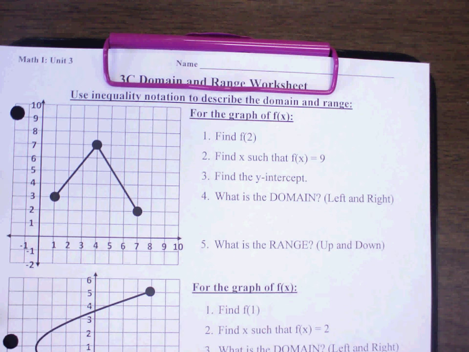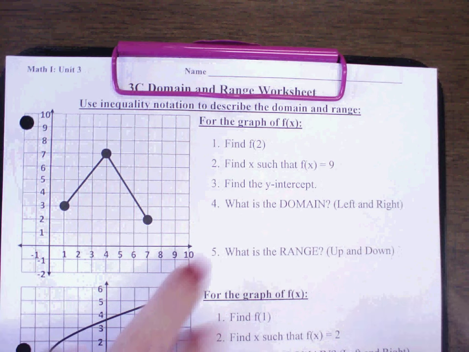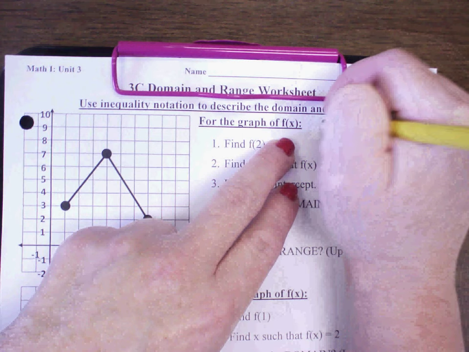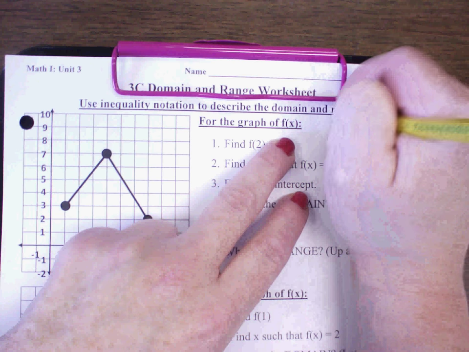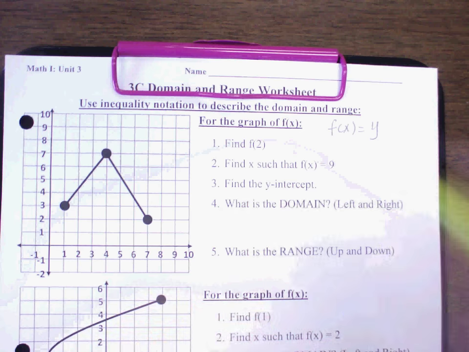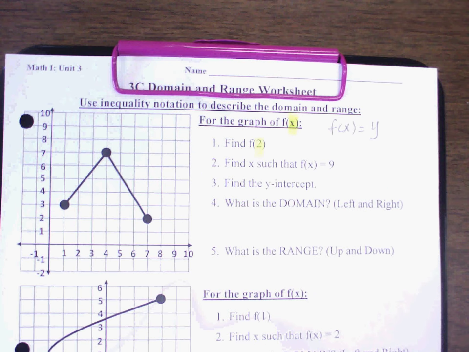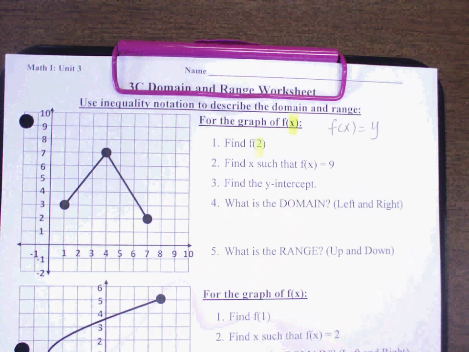Let's go ahead and start. All right, so we did a little bit of this yesterday. You've got to remember that f of x is function notation, right? And that f of x equals the same thing as y. And whatever is inside the parentheses is equal to your x. You substitute it for your x.